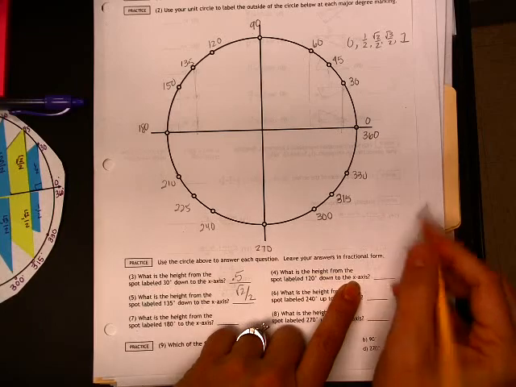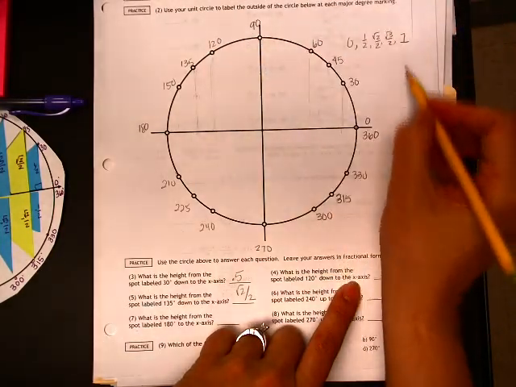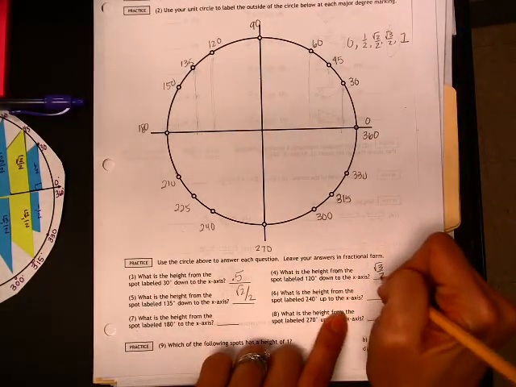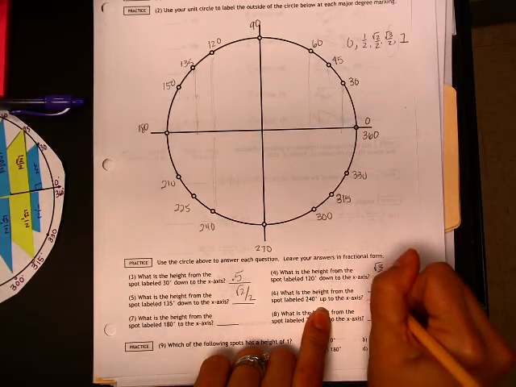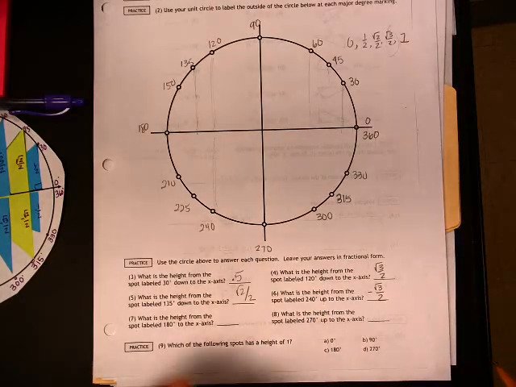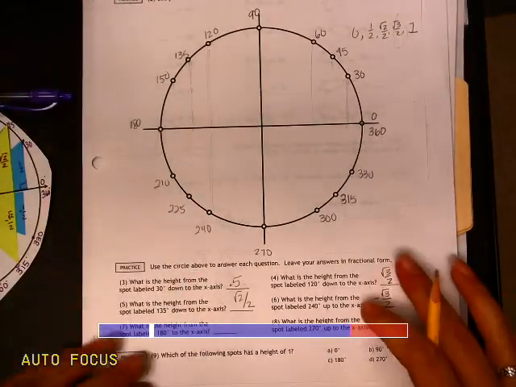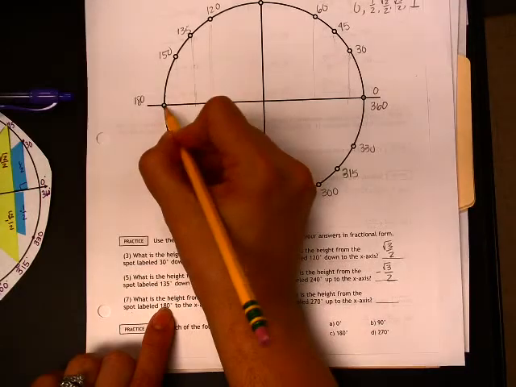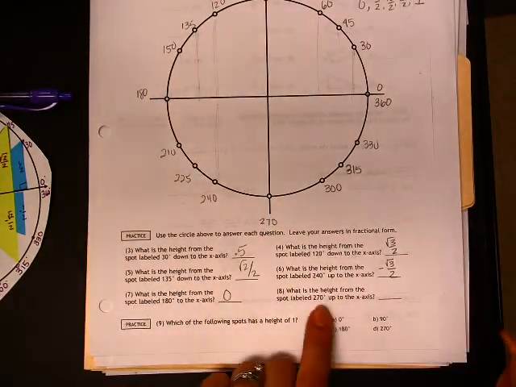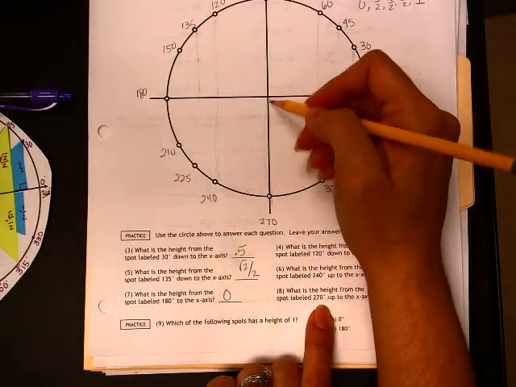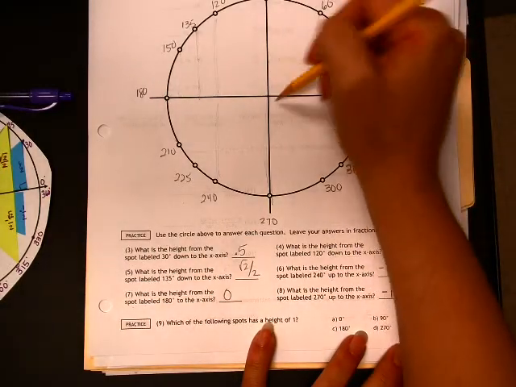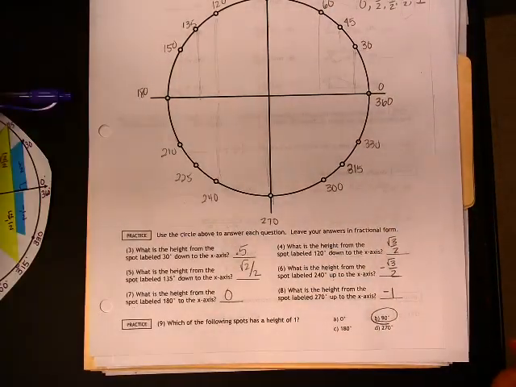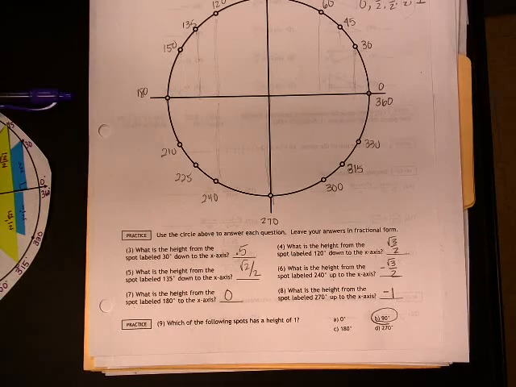Number 4, what is the height from 120? So this is our long leg, so that's our root 3 over 2. 240 is still long, but it's below the ground, or below the x-axis, so that's negative root 3 over 2. And then 180, that's just 0, it's already touching the ground. And 270, that's the whole length of 1, but it's below the ground, so it's negative. So which one has a height of positive 1? That would be up here at our 90. All right, hopefully that helps.